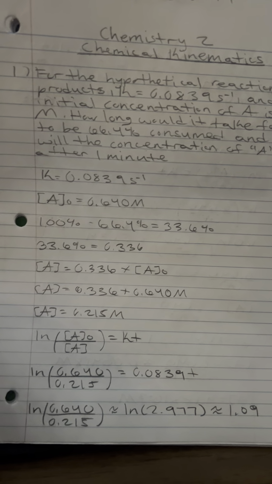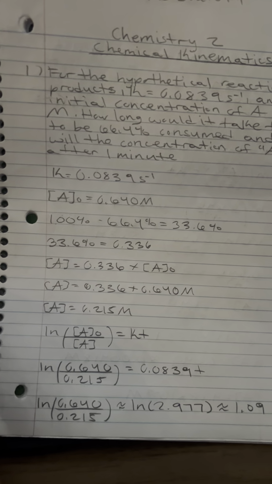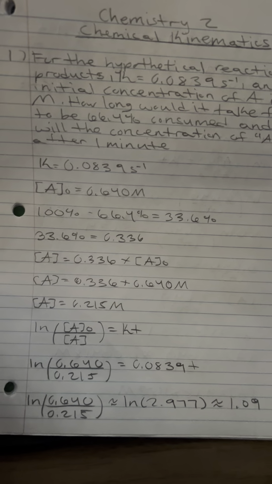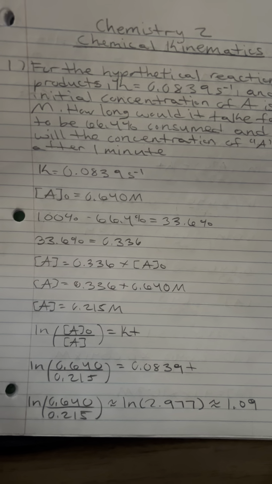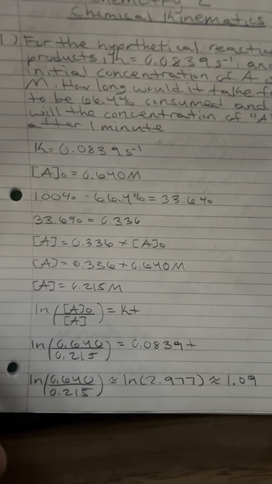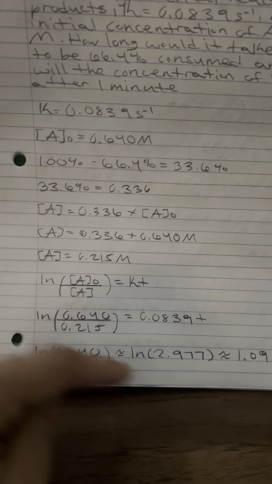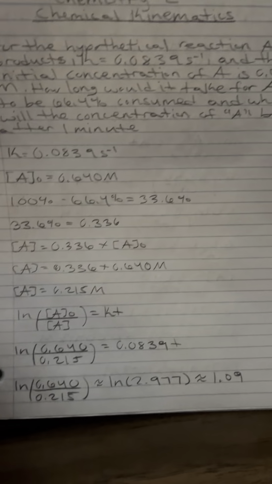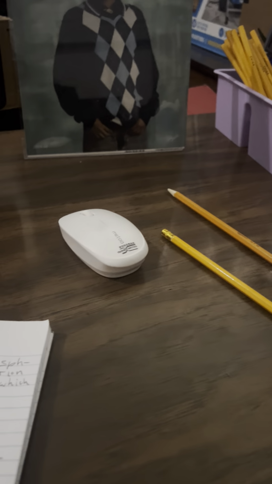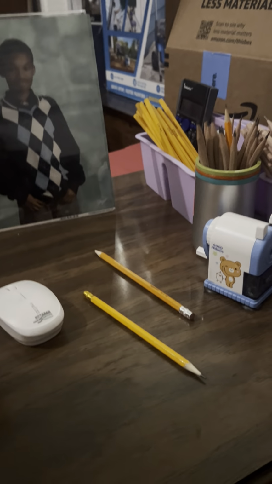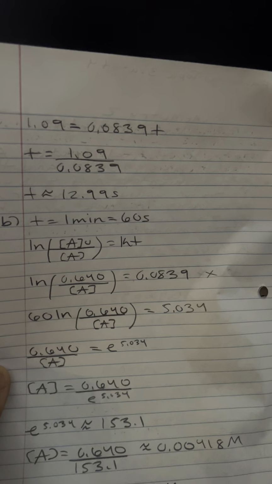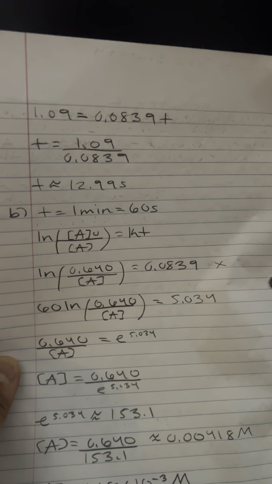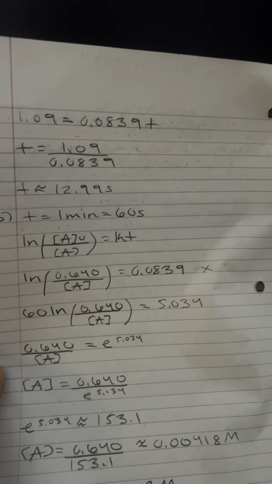So to find t, you say ln of A0 over A equals kt. And then ln of 0.640 over 0.215 is equal to 0.0839 t. And then you do this. ln of this is going to give you ln of 2.977, which is about 1.09. So 1.09 is equal to 0.0839 t. t is equal to 1.09 divided by 0.0839. t is about 12.99 seconds, which is rounded to 13 seconds.